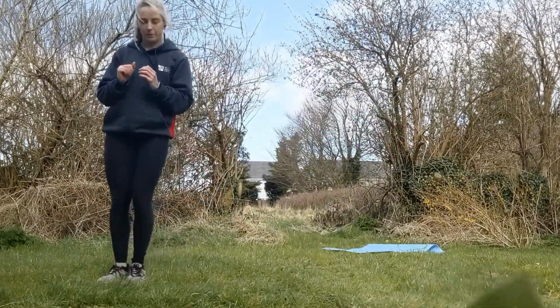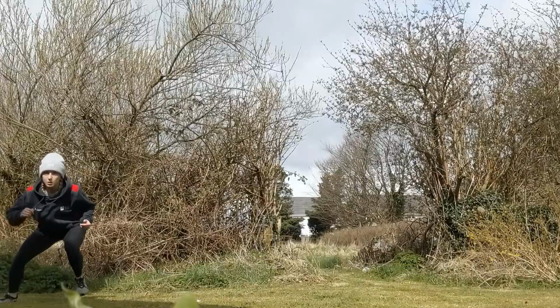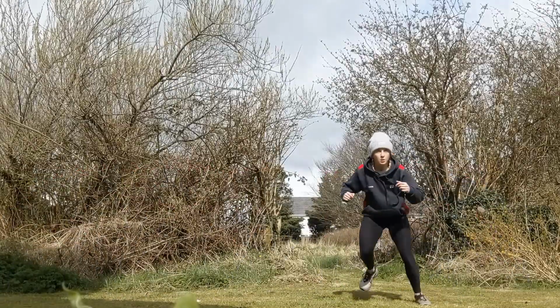Looking at the lateral shuffle exercise again, we can see some improvement in the time the athlete takes to change direction.